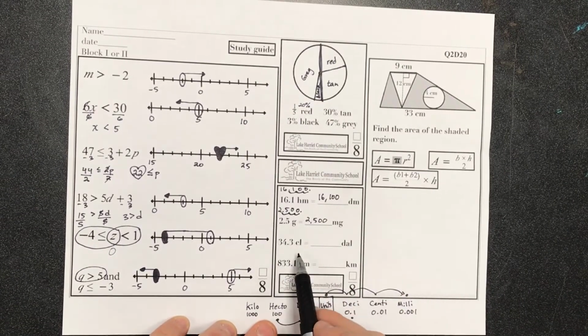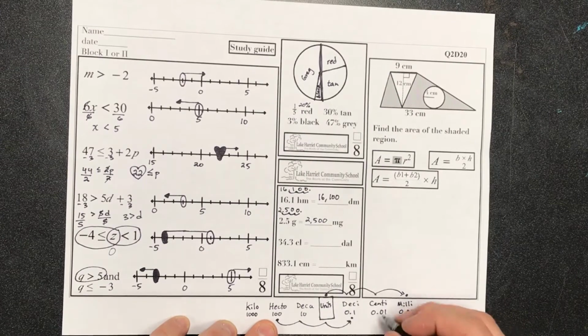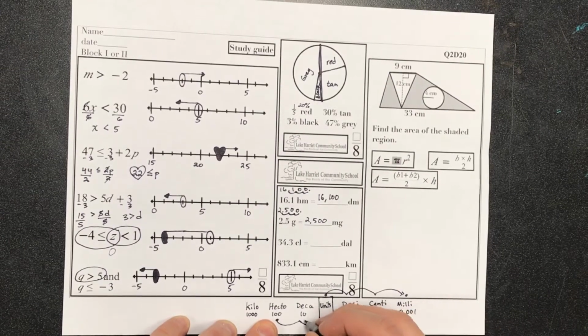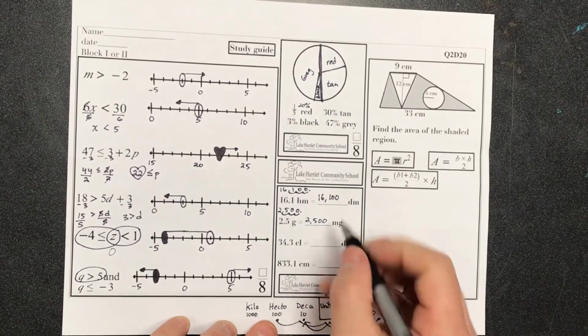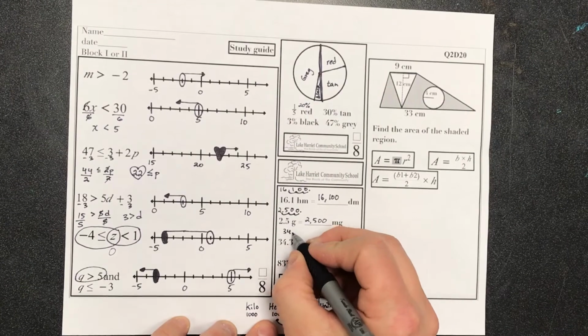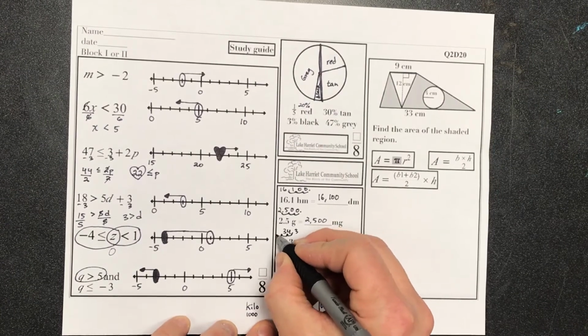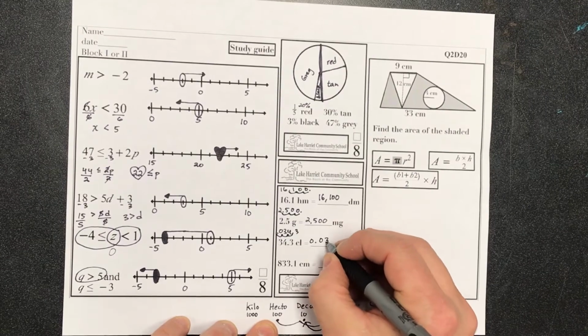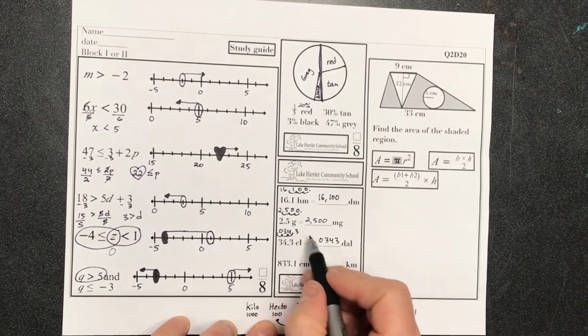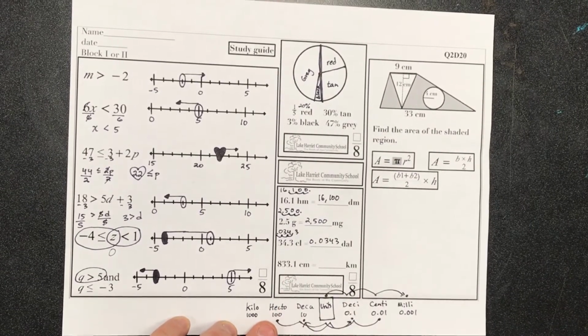And then I'm going from centiliters to decaliters. Here's centi, and I'm moving to deca. So that would be 1, 2, 3 decimal places to the left. So I have 34 and 3/10. 1, 2, add a 0 to make 3. 0 and 343 10,000ths decaliters.